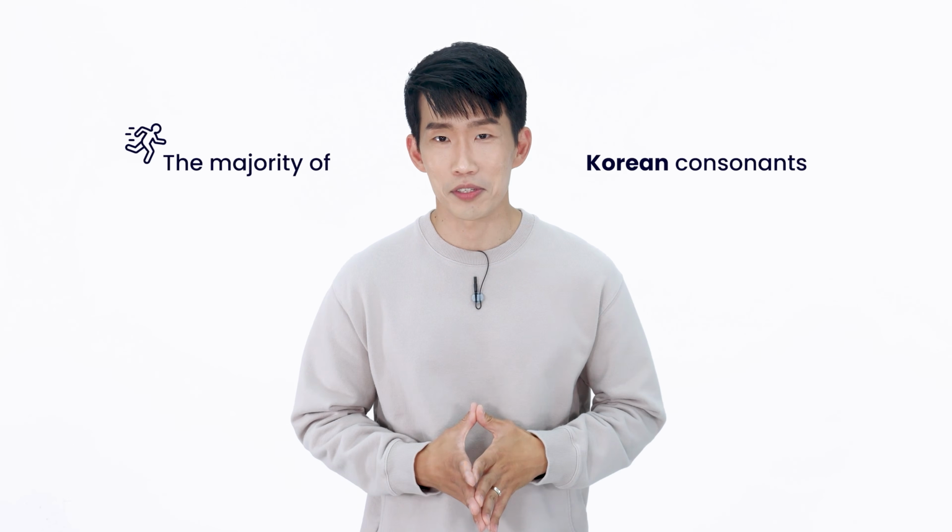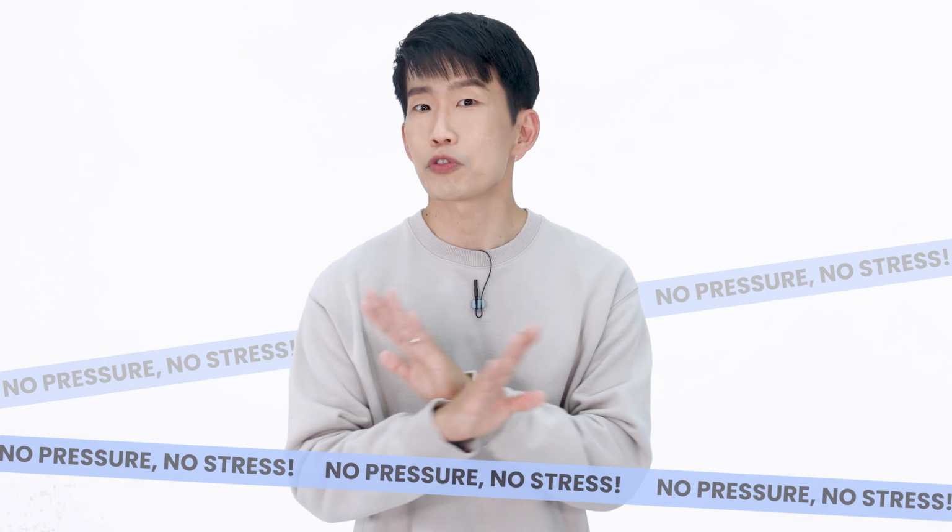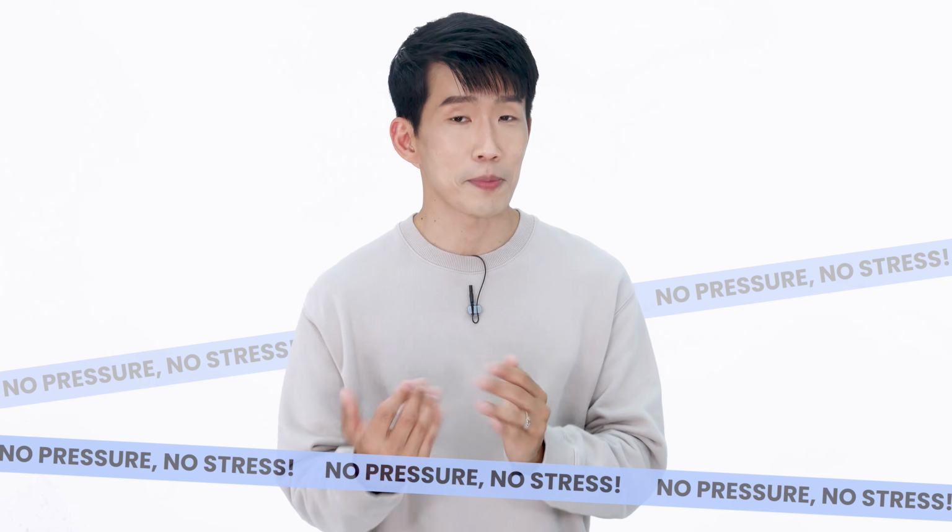Welcome to lesson 3. You learned quite a few consonants in the previous lesson, and we can actually safely say that you have learned already the majority of Korean consonants so far. We have just a few more consonants to introduce in this one, so this lesson will be a shorter one than the previous one, okay? So no pressure, no stress, just enjoy learning the new letters with me, all right?